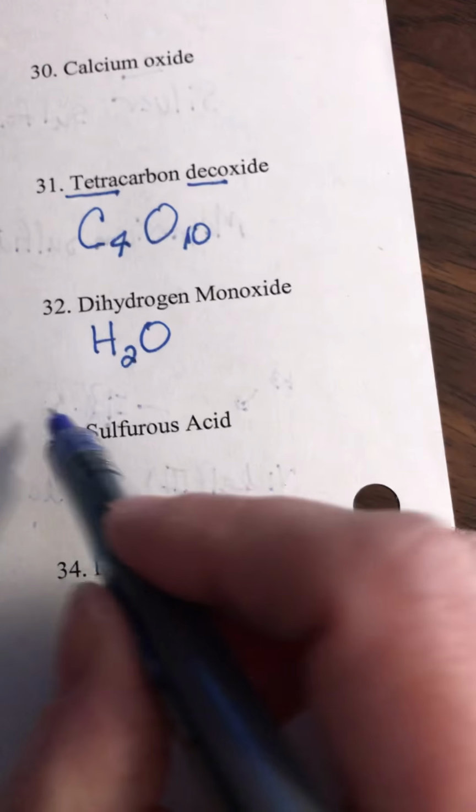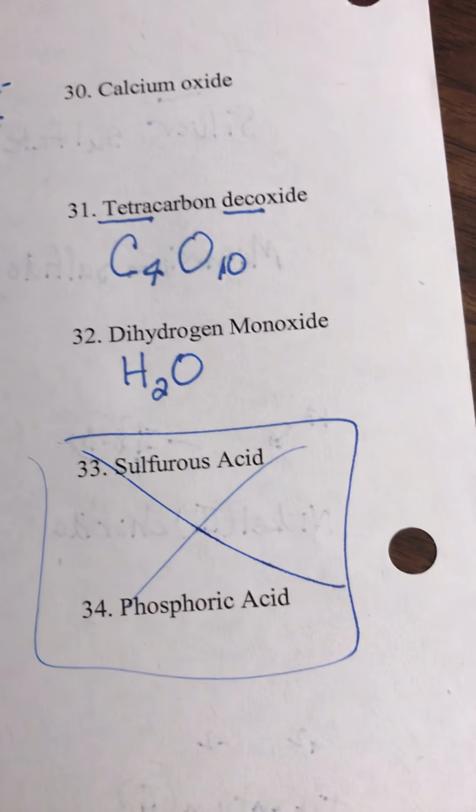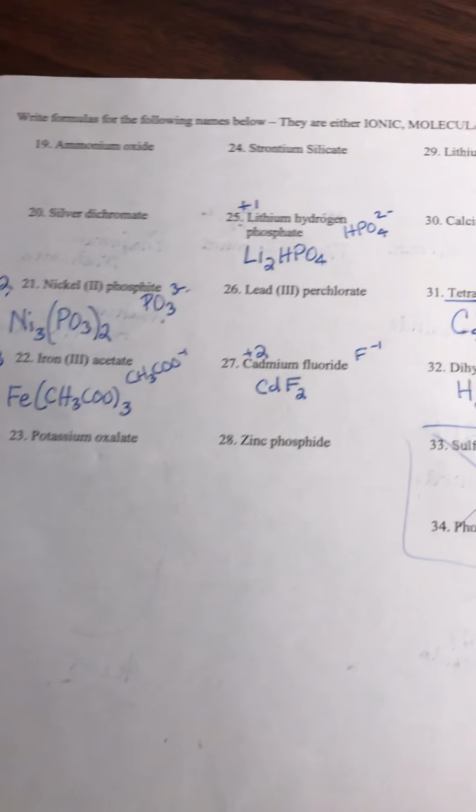All right? Again, with the acids, I'm not going to do anything with those right now because those are for extra credit. So if you wanted to do those, you do those on your own time.